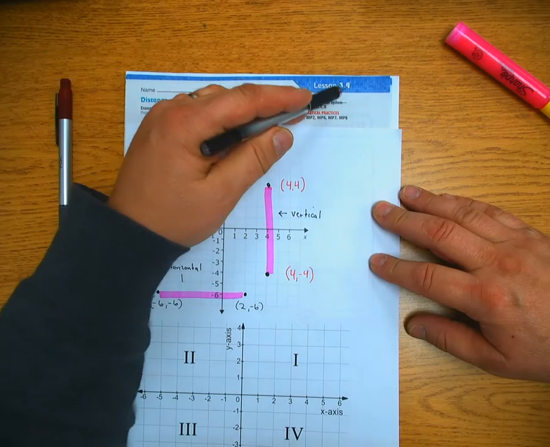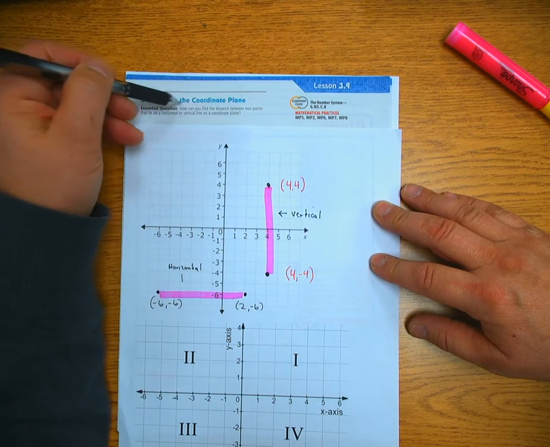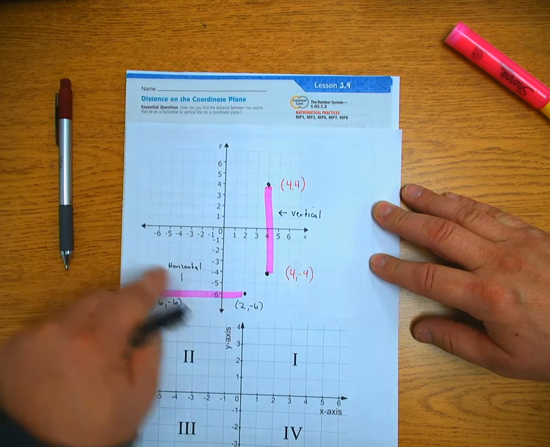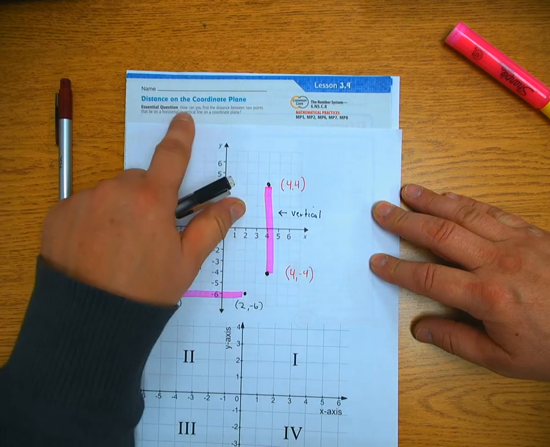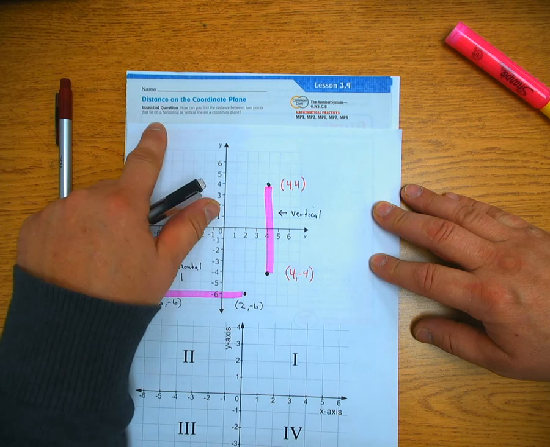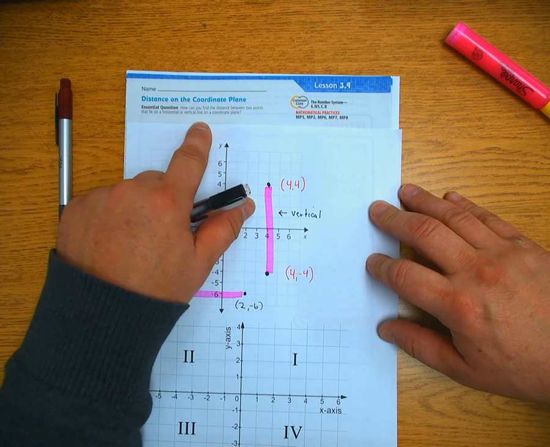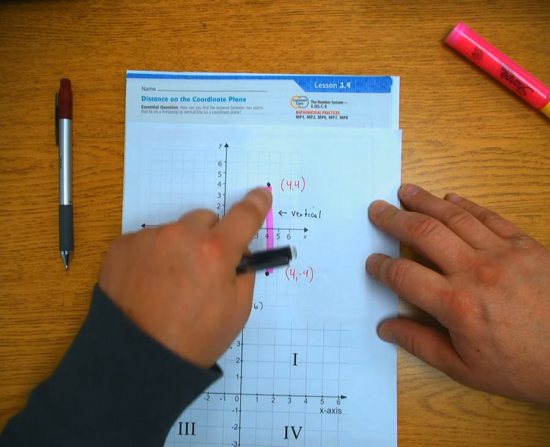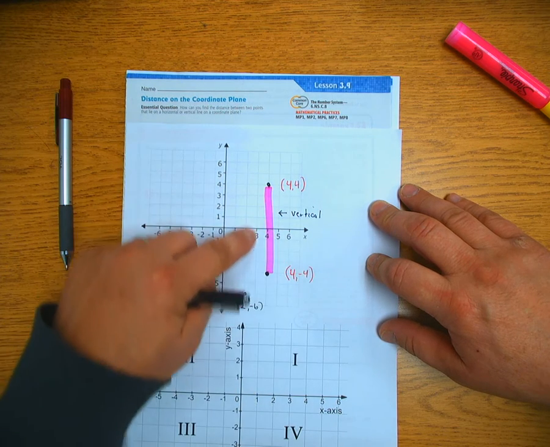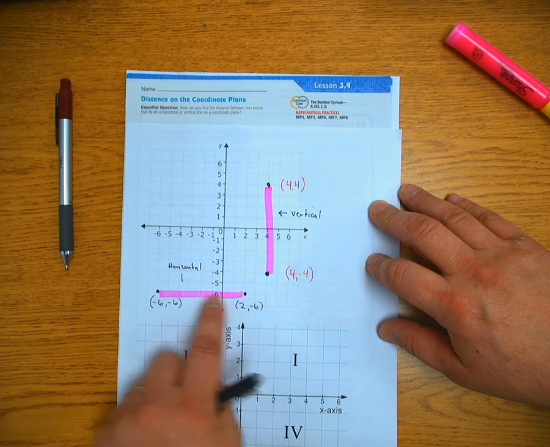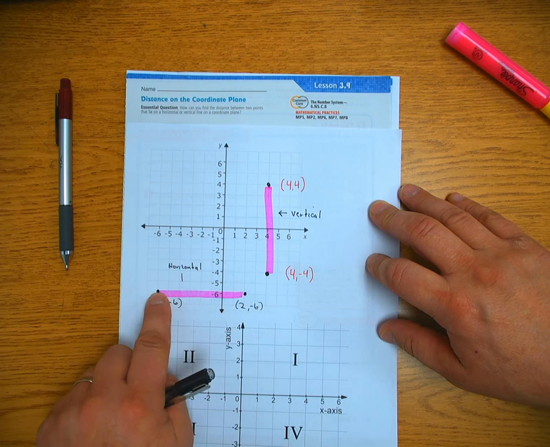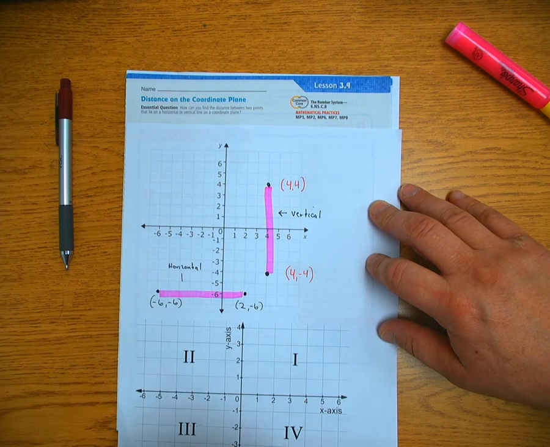This is lesson 3.9, distance on a coordinate plane. If you recall, this is a coordinate plane with all 4 quadrants. We're finding distance between the points that are horizontal and vertical. So, for instance, these 2 points create a vertical line, and we're finding the distance between these. These 2 points create a horizontal line, and we're finding the distance between these. Okay?